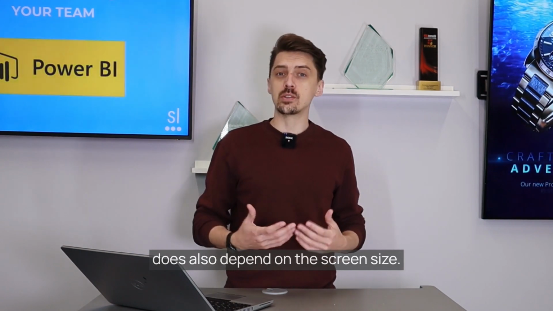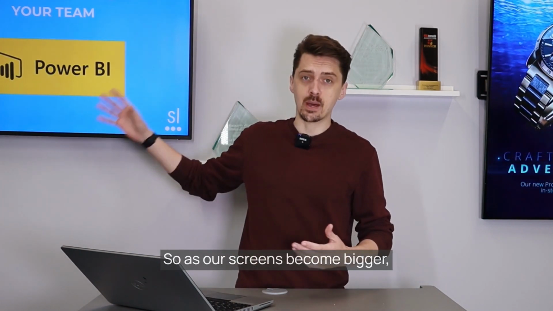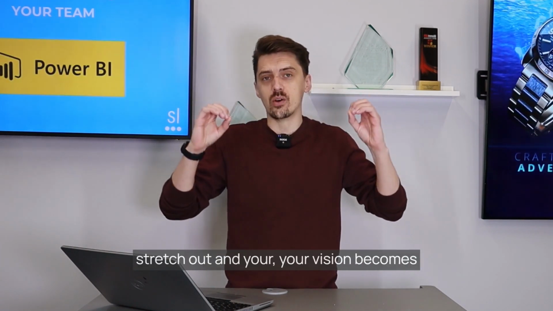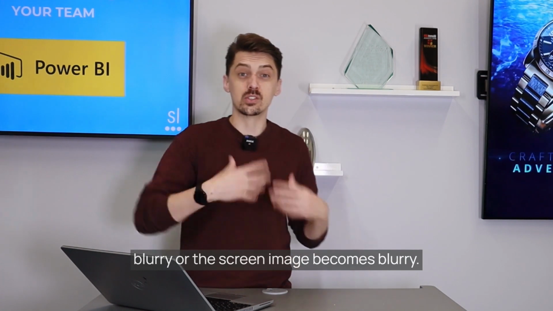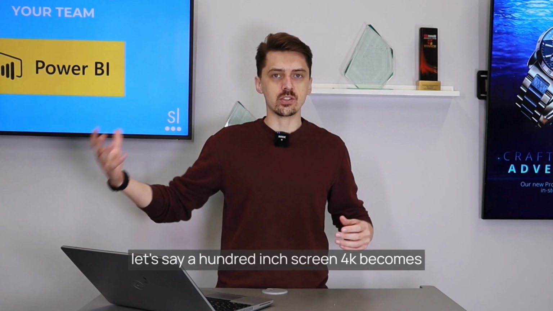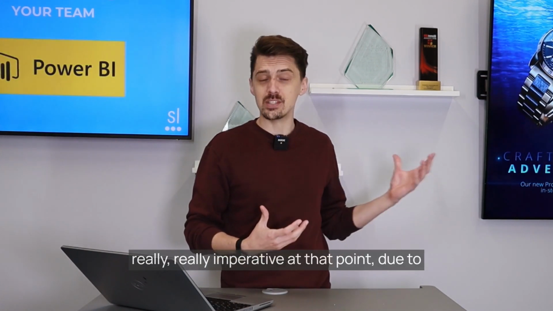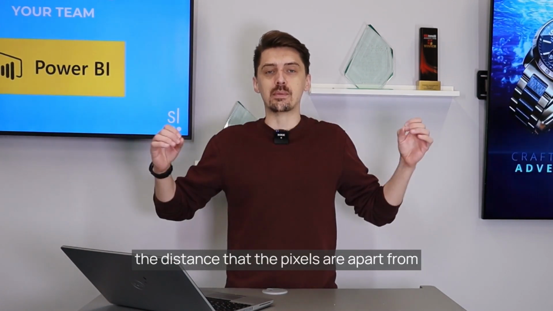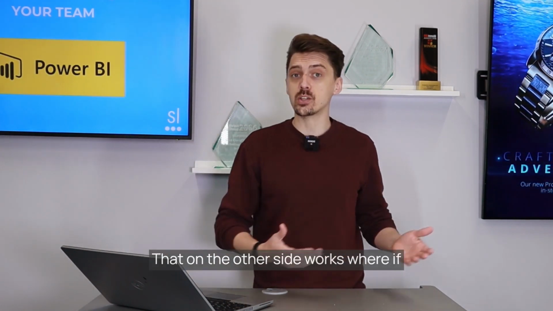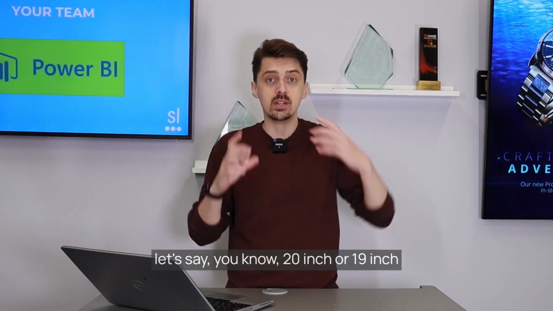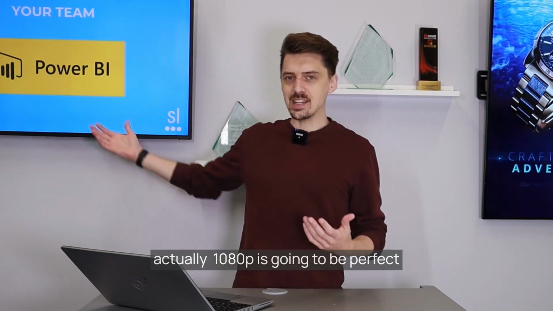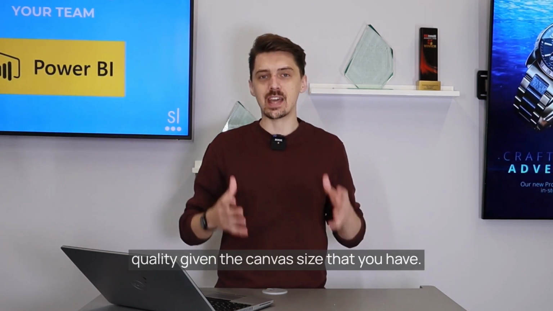That does also depend on the screen size. So as our screens become bigger, we're going to need more pixels. Otherwise those pixels will basically stretch out and your vision becomes blurrier, or the screen image becomes blurrier. So when you're looking at a really, really big, let's say 100-inch screen, 4K becomes really, really imperative at that point due to the distance that the pixels are apart from each other given the size of that screen. That on the other side works where if you're actually looking at a smaller screen, let's say 20-inch or 19-inch screen, you may not need 4K because actually 1080p is going to be perfect quality given the canvas size that you have.